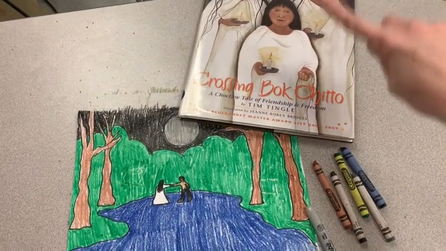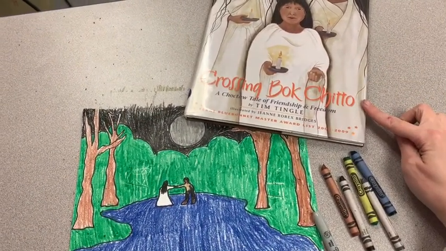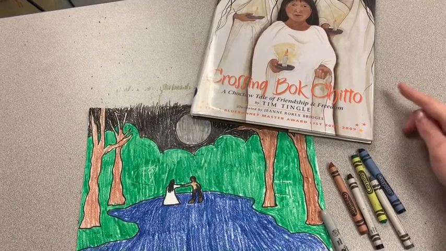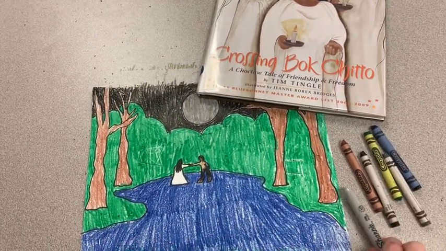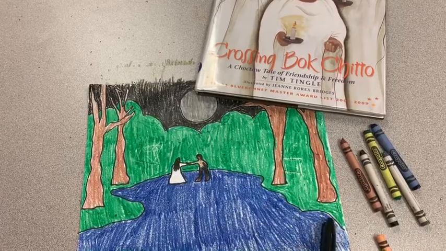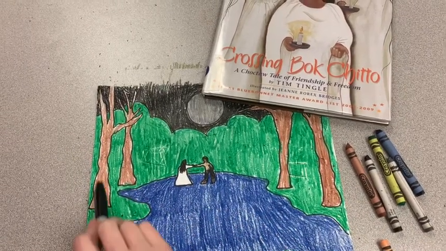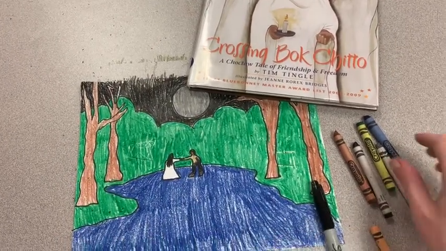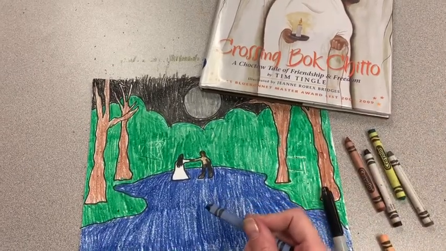Today I can listen to a Choctaw tale. I can then use my Sharpie to create contour line drawing, which means drawing the outline of things. And then I can use my crayons to add color.